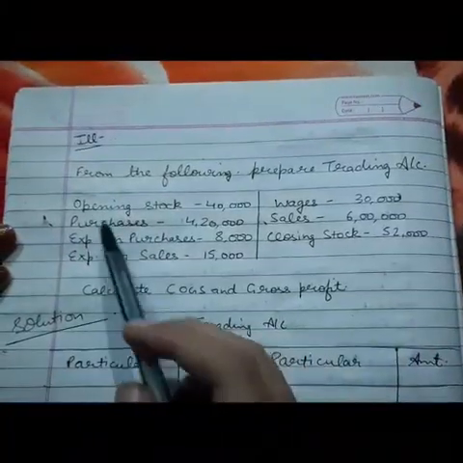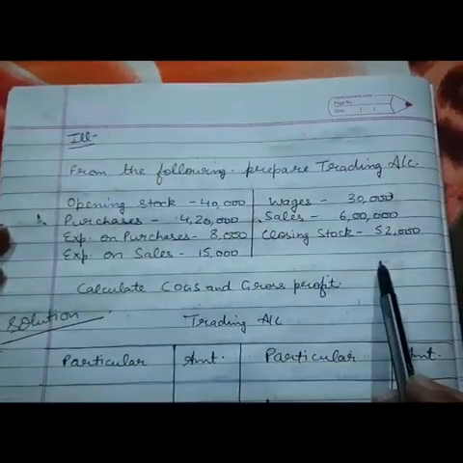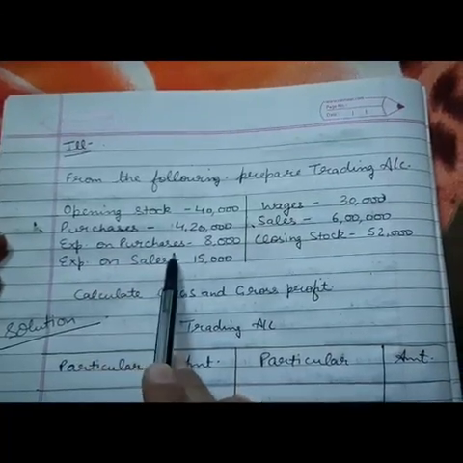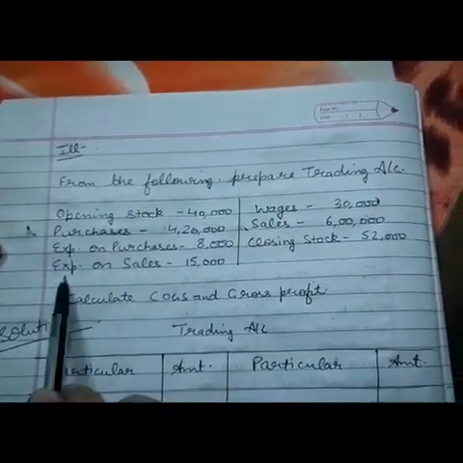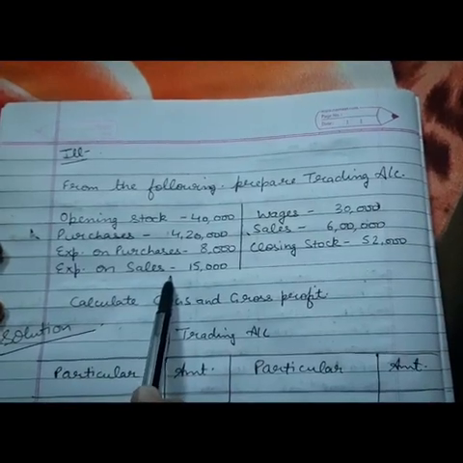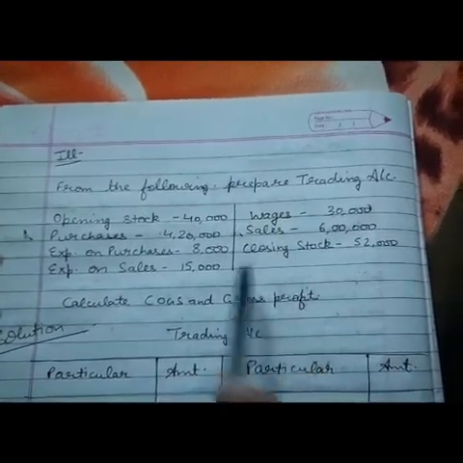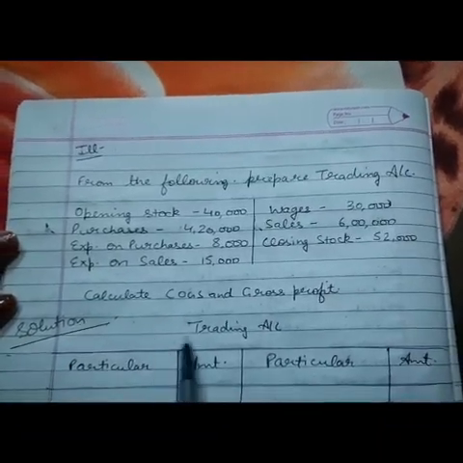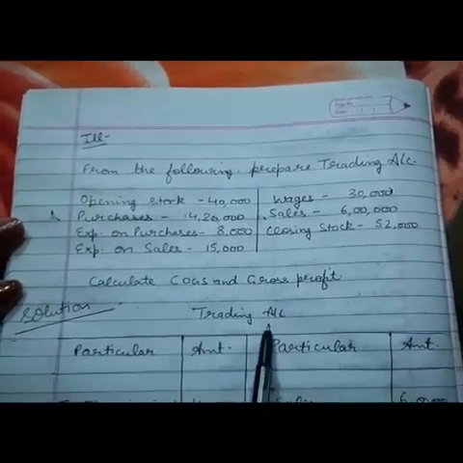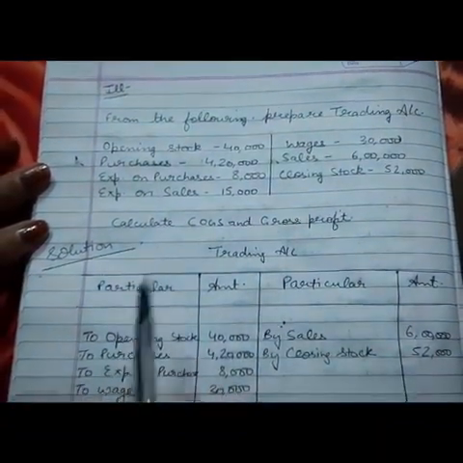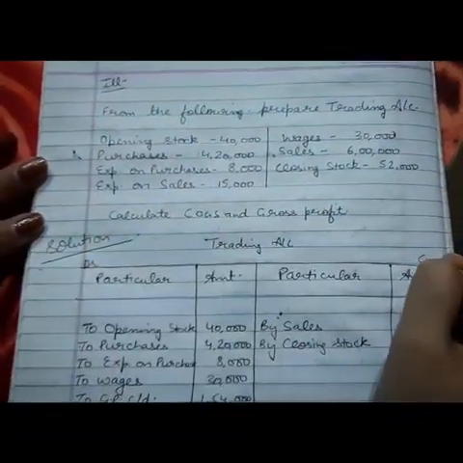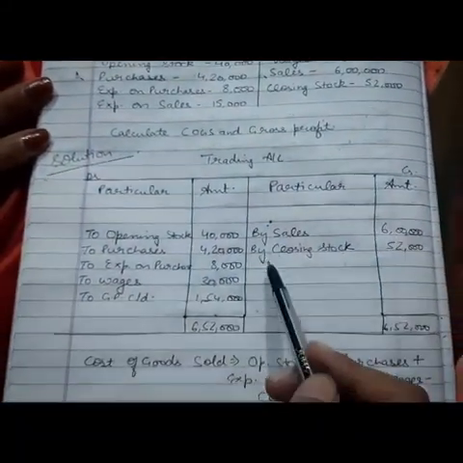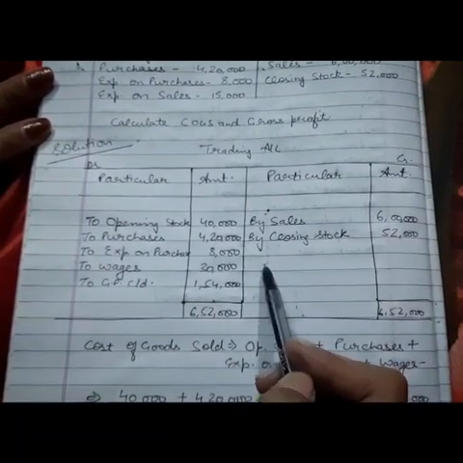Next illustration. This is the question. In this, opening stock, purchases, expenses on purchases, expenses on sales. This item will not be shown in the trading account. Wages, sales and closing stock will be shown in their respective heads. Now, I have prepared the format of the trading account, which is again the debit side and the credit side. In the debit side we use to, and in the credit side as said we use by.